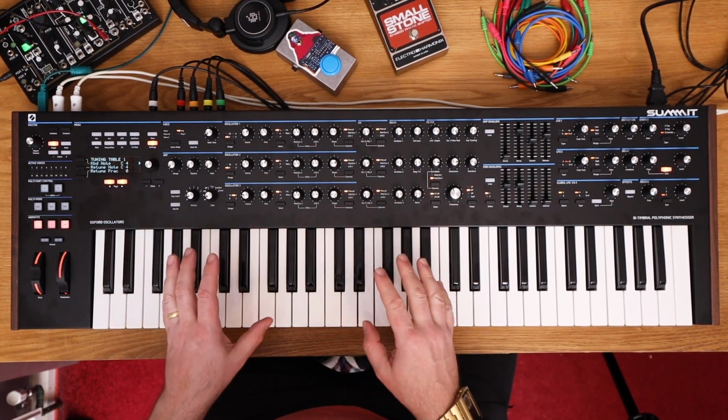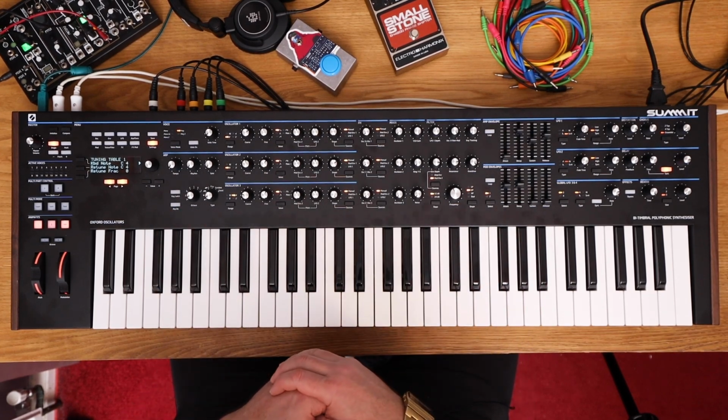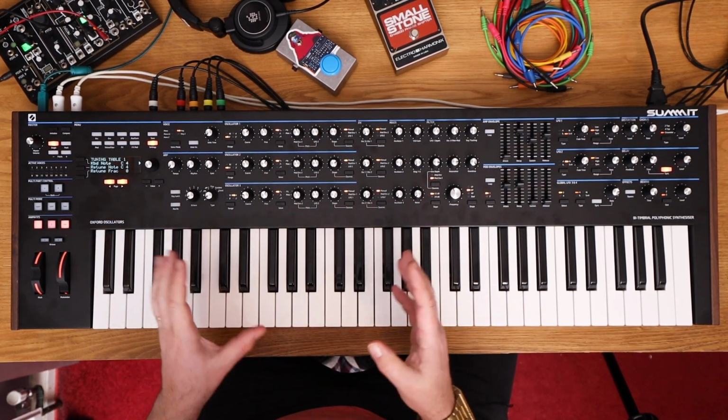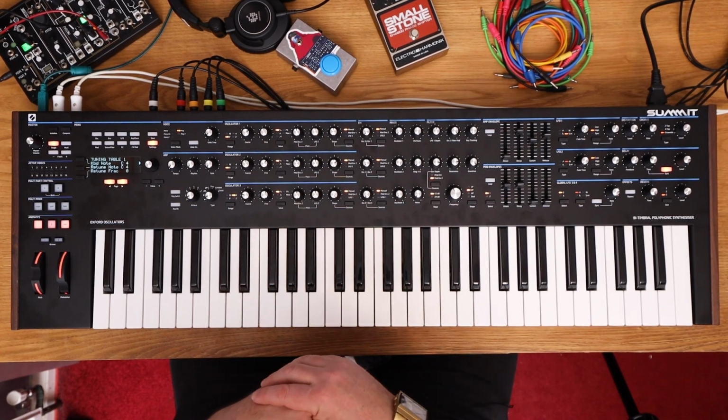If you want to find out a little more about all of the various different aspects of the Summit synthesizer, do check out the videos which we're providing, giving a deep dive into the Summit synthesizer engine.